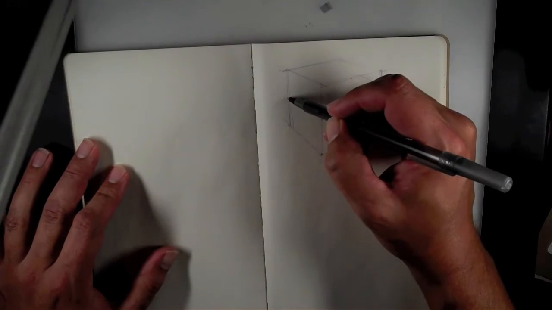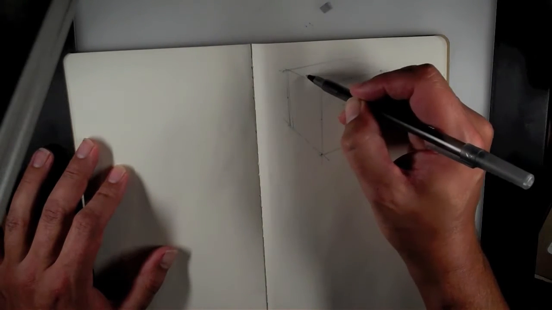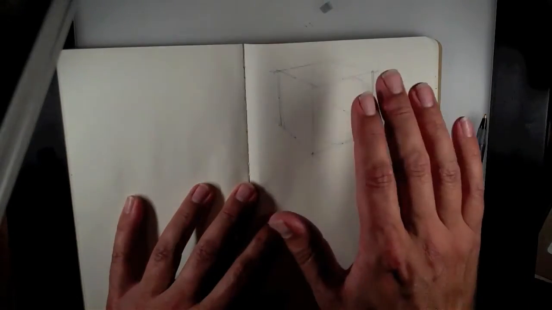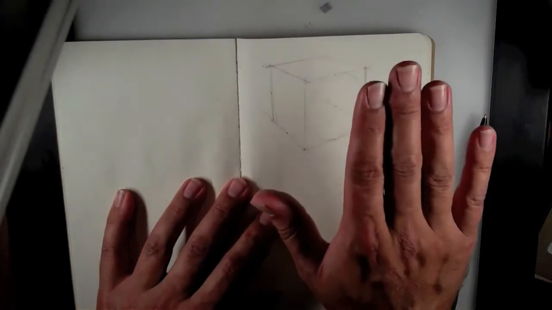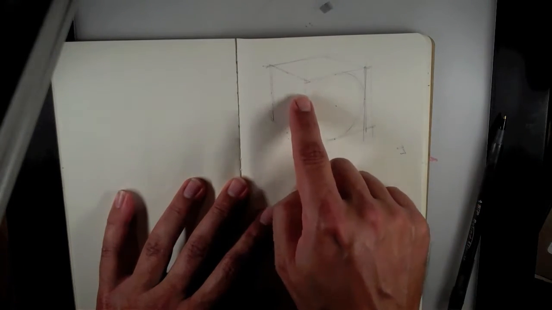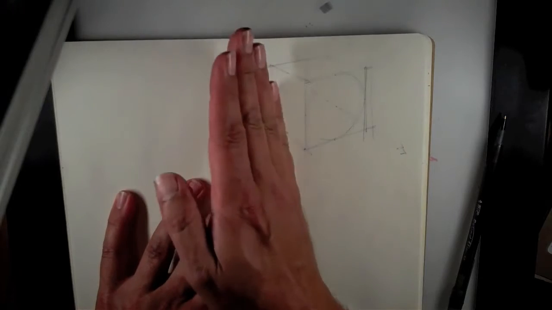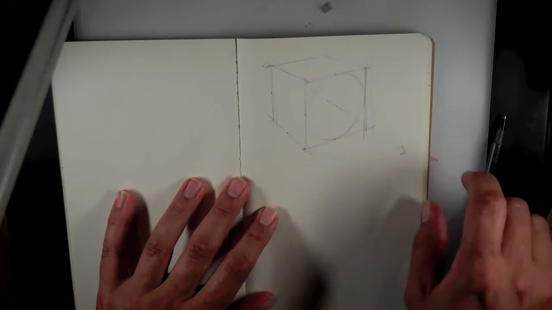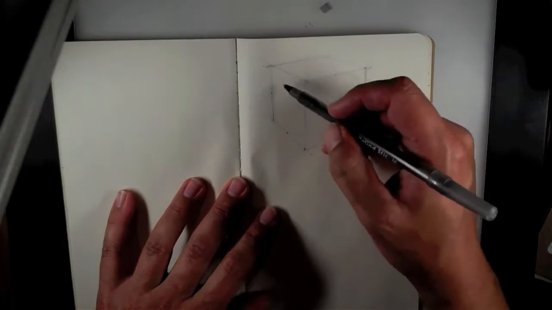And I'm going to do the same thing with this surface over here. And one mistake that people might make is we're looking at this cube, and that cube is facing us more, so we see more of this surface. This we see a little bit less, so this distance right here is a lot shorter than this distance right here. So that's just one thing I'm looking at, proportion.